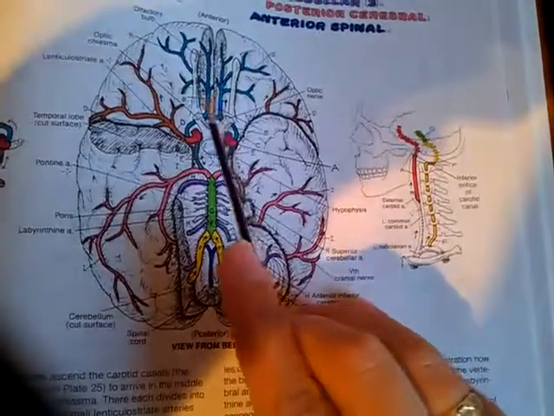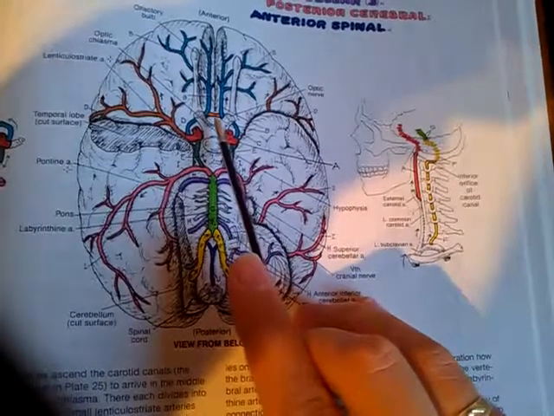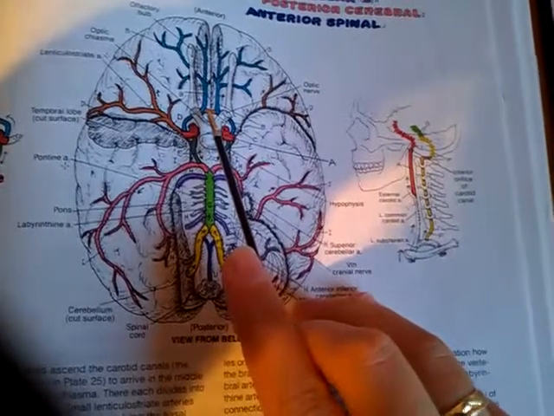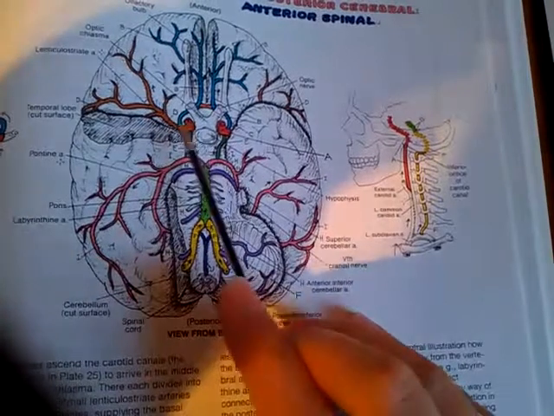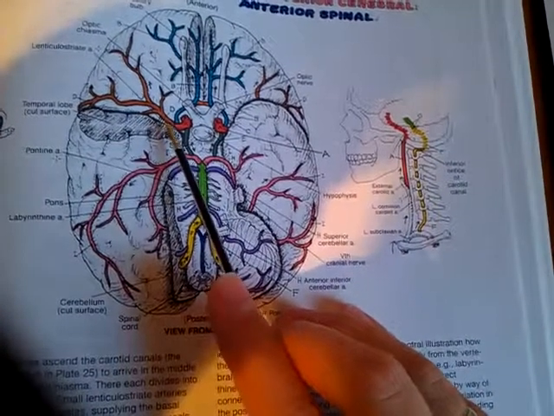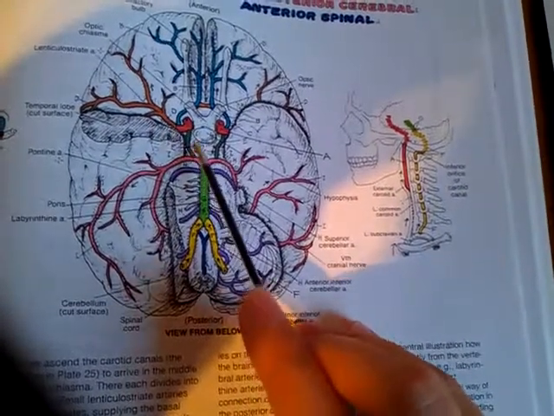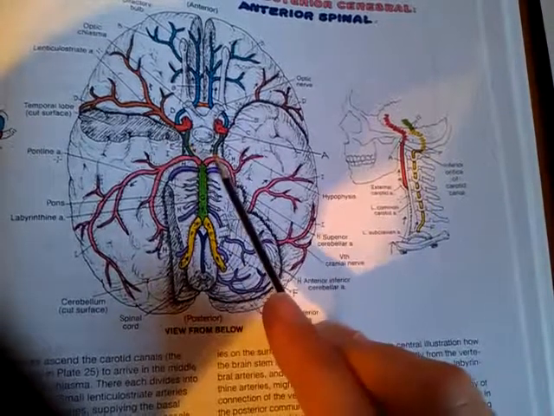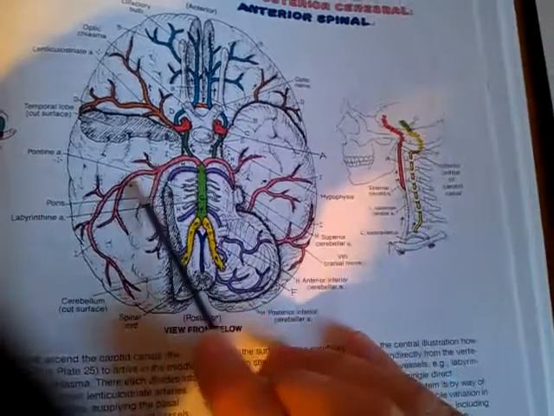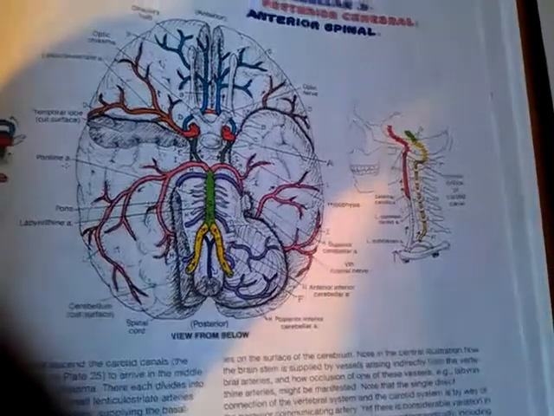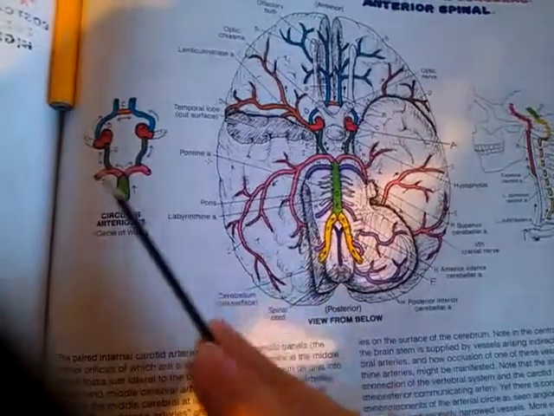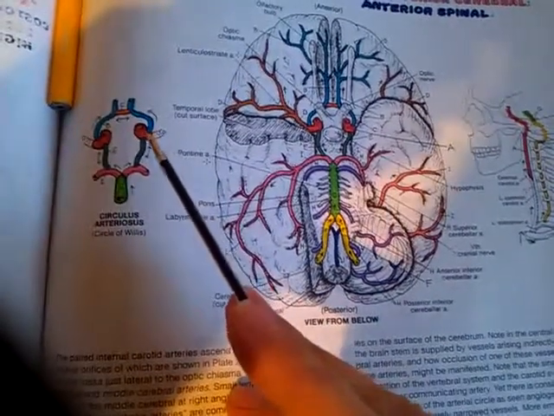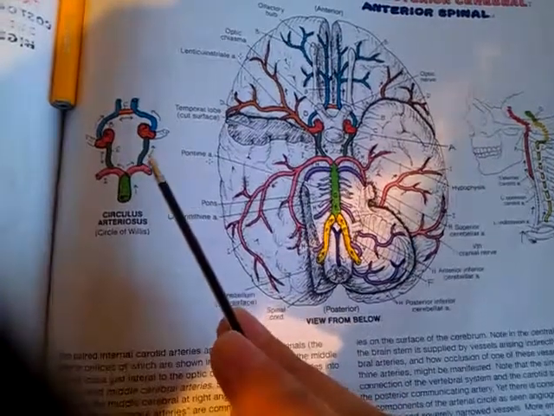The two anterior cerebral arteries are connected by the anterior communicating branch, and the middle cerebral arteries send posterior communicating branches back to the posterior cerebral artery. Now this here forms the arterial circle, or circulus arteriosus, also called the circle of Willis.